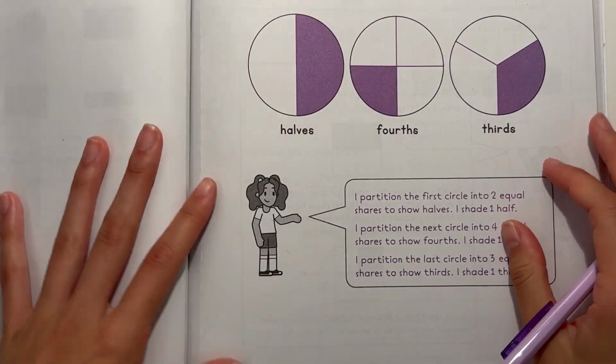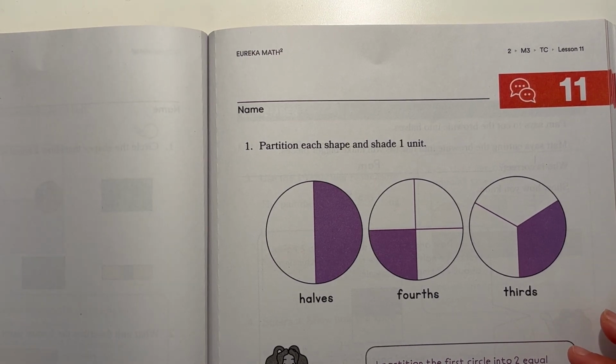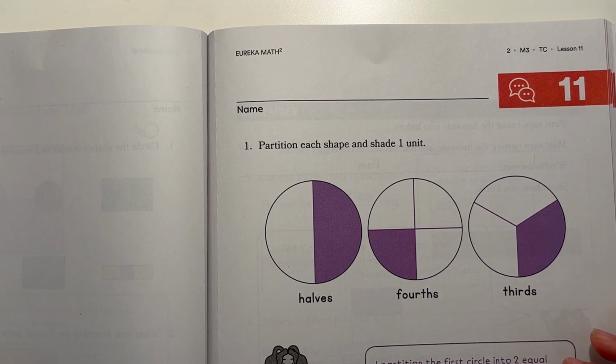Alright, next page, lesson 11. Number 1, partition each shape and shade 1 unit. So whether you partition into halves, fourths, or thirds, you have to shade in 1 of those units.